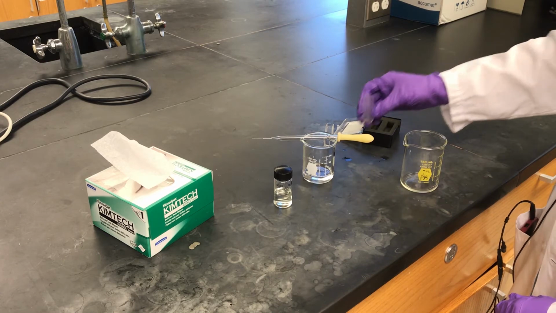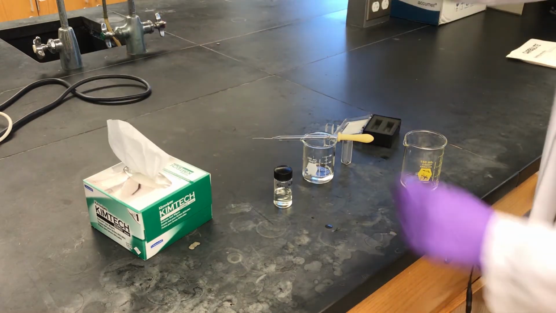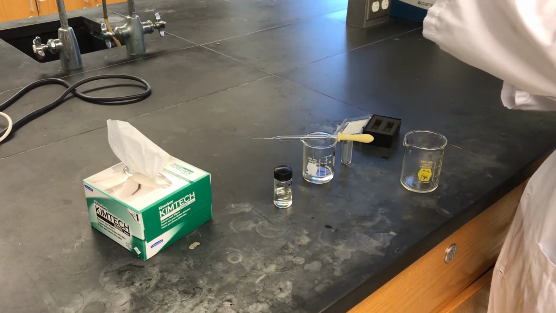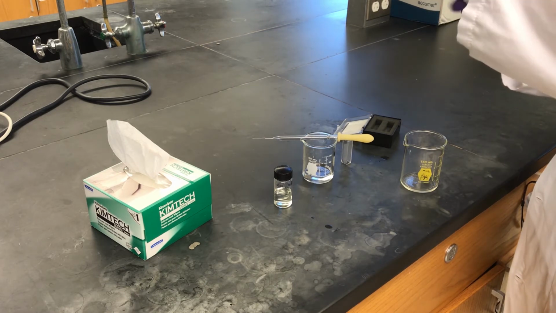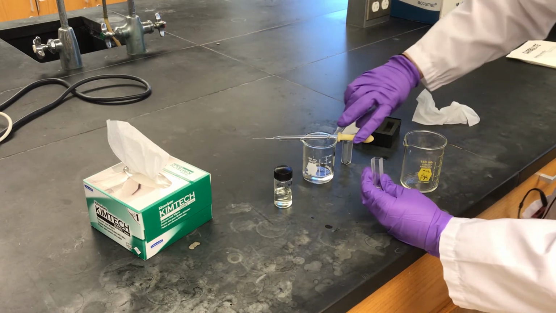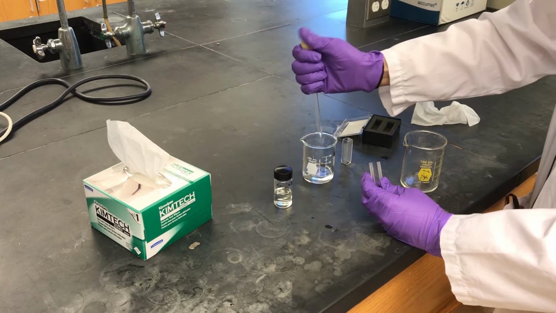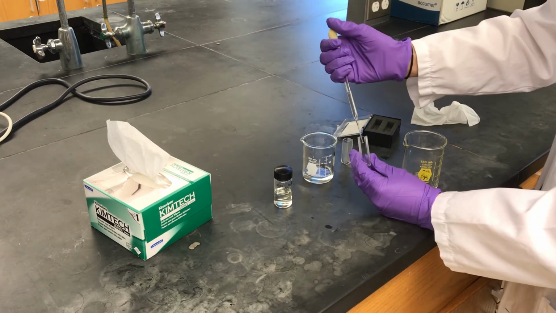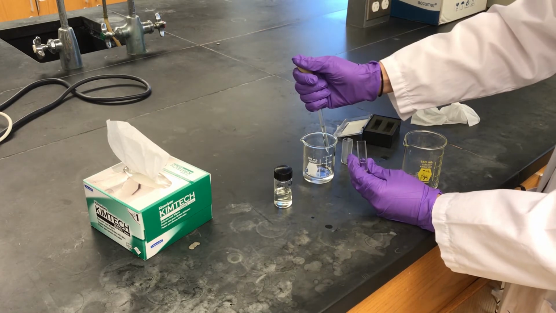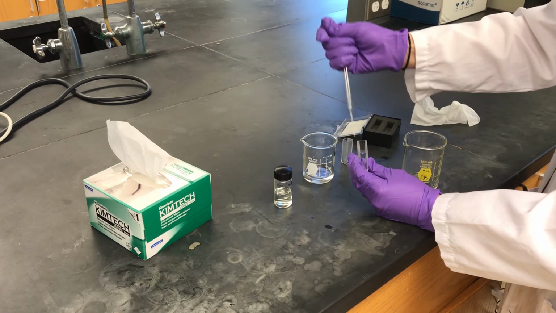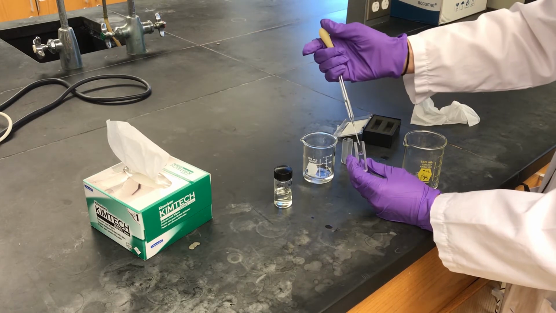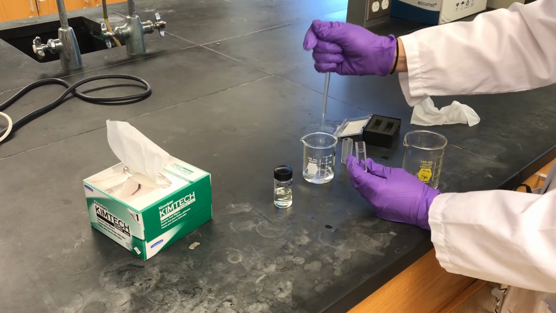One of these cuvettes I will then fill with acetonitrile. Let's do that with this one. This is going to be my reference cuvette. These really only need to be filled about 3/4 of the way full.